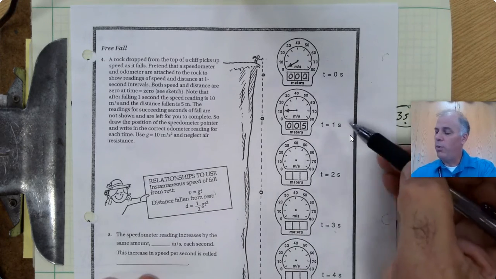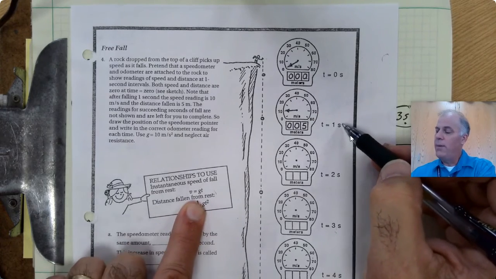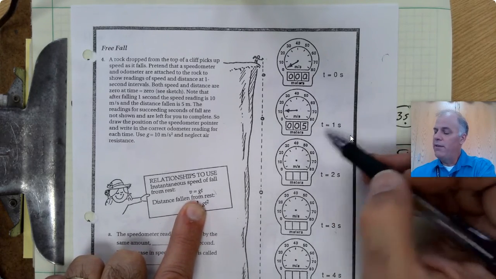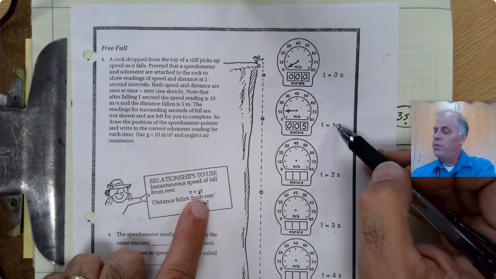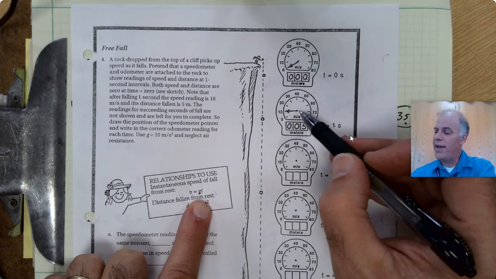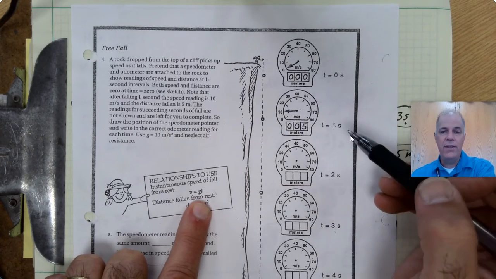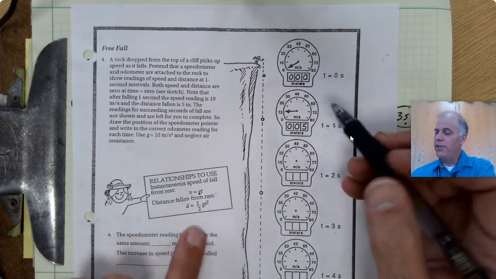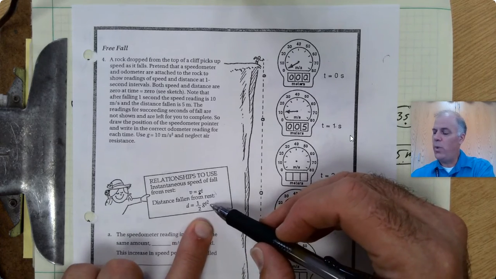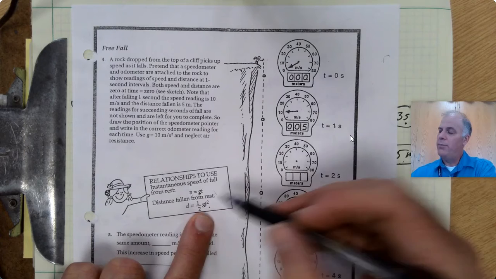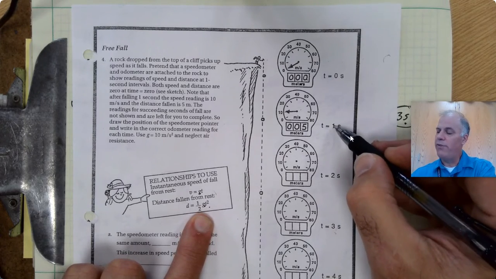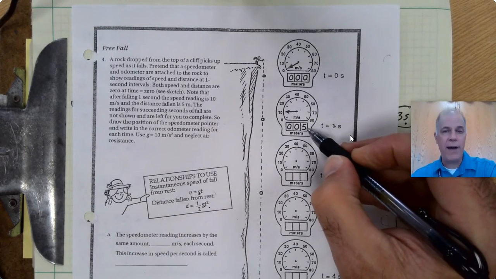So for example, for 1 second, we want to find the speed. V is G times T. So G is 10 times 1 second is 10 meters per second. So there's a little arrow to the 10 on the speedometer there. For the distance, D equals 1/2 G T squared. 1/2 times G is always 5, times 1 squared is 1. So 5 times 1 is 5, and the thing fell 5 meters.